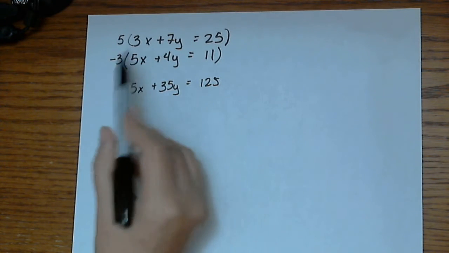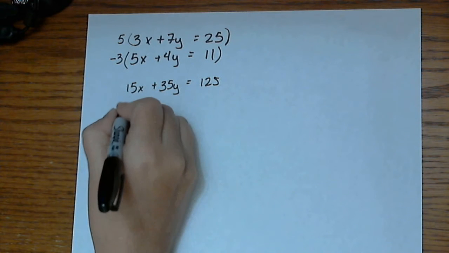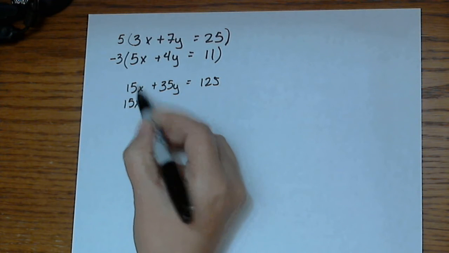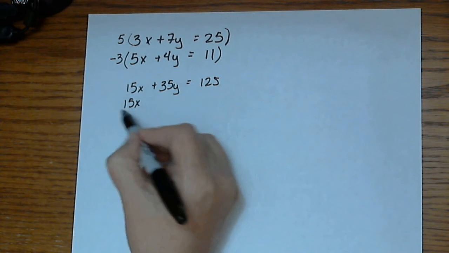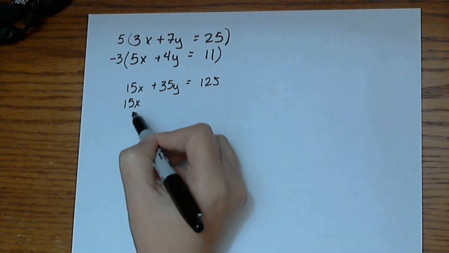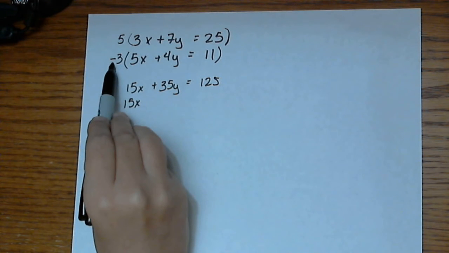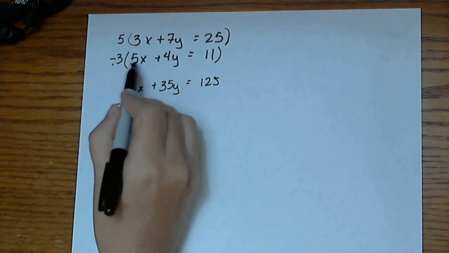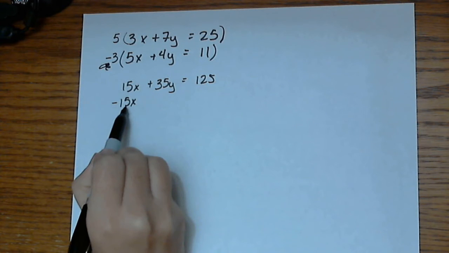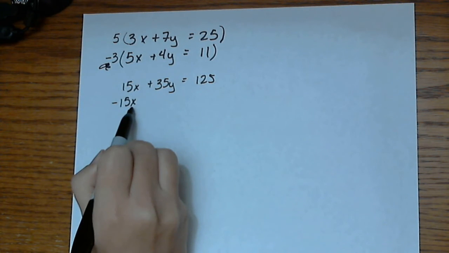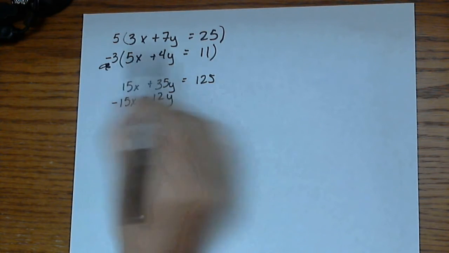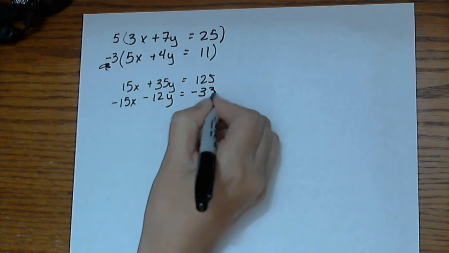Now what happens on the bottom is I multiply the 3 times a 5 and I get 15x again. But I really don't want 15x here. I want to be able to take 15x plus whatever this number is and get 0. But 15x plus 15x is 30x. It's not 0. So that's why I multiplied the bottom one by a negative 3, because negative 3 times 5 is a negative 15x. So now when I add those together, I'll get a 0. Negative 3 times 4 is negative 12y, and negative 3 times 11 is negative 33.